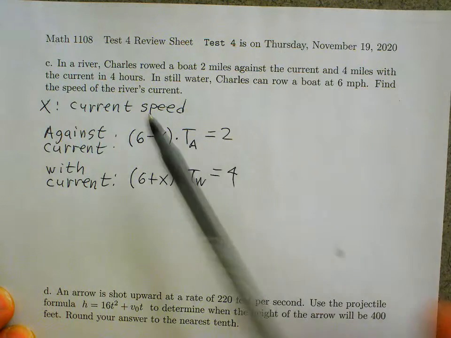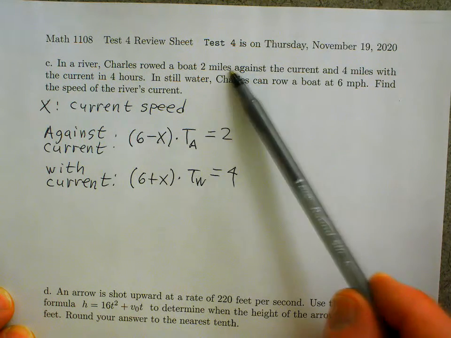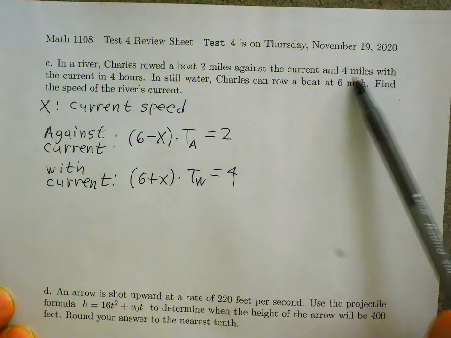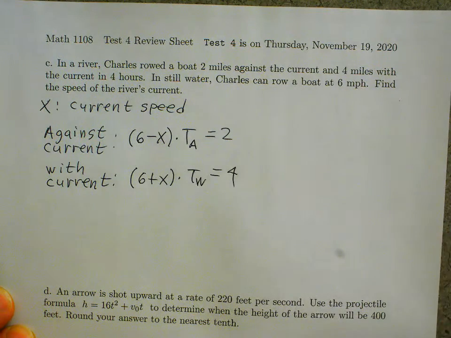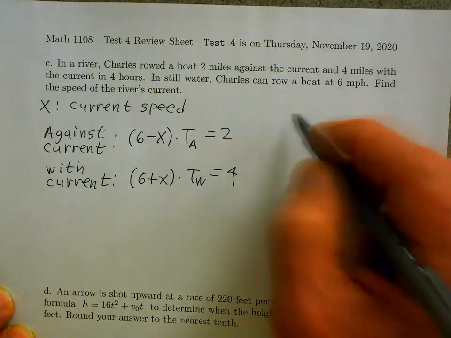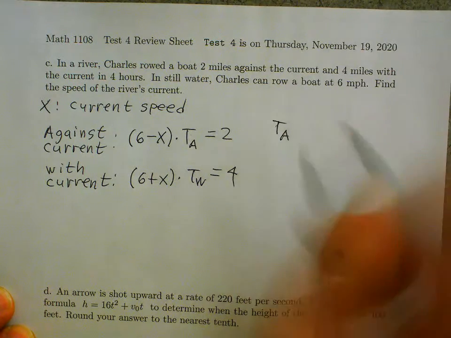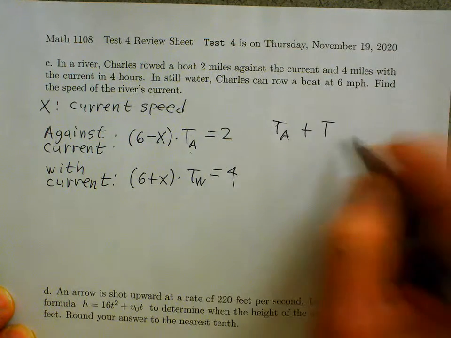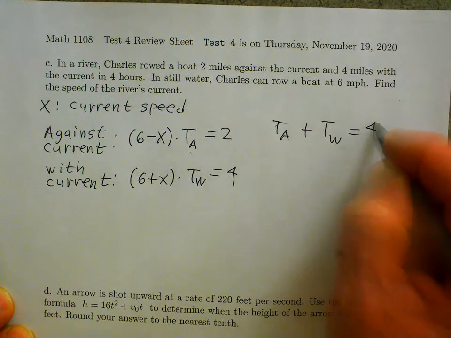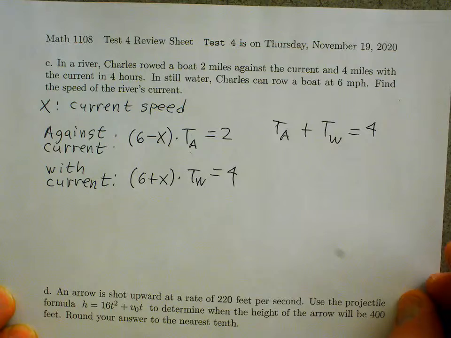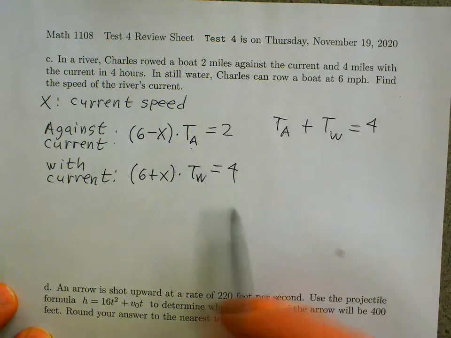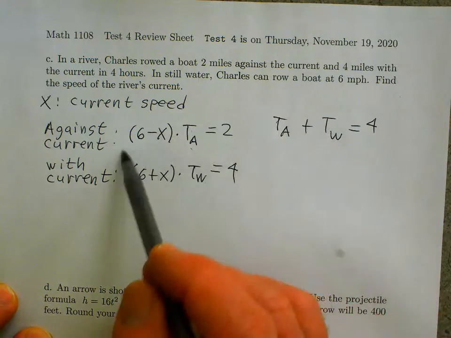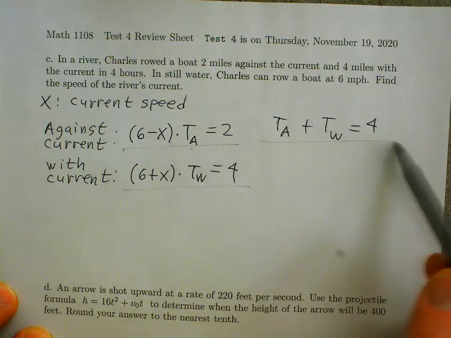And we're told that the total amount of time to go 2 miles upstream combined with the amount of time it's going to take 4 miles downstream is 4 hours. So that means the amount of time T sub A plus the amount of time T sub W is 4. Okay, so what we want is an equation whose only variable is x. So we're going to use these 3 equations to help us.